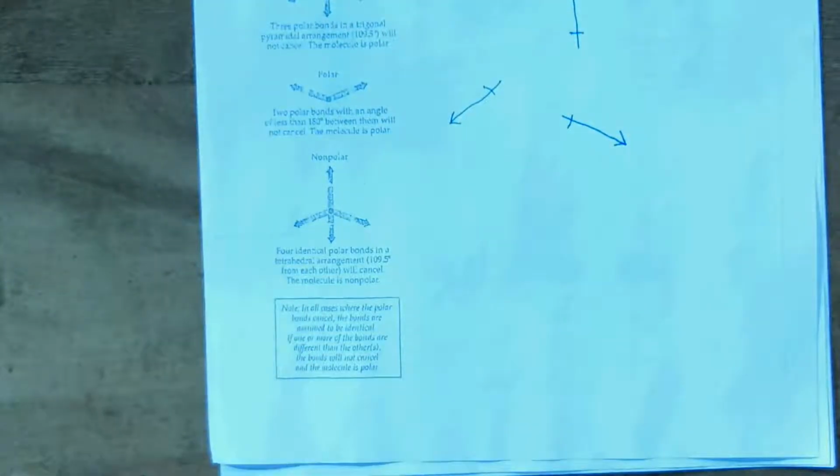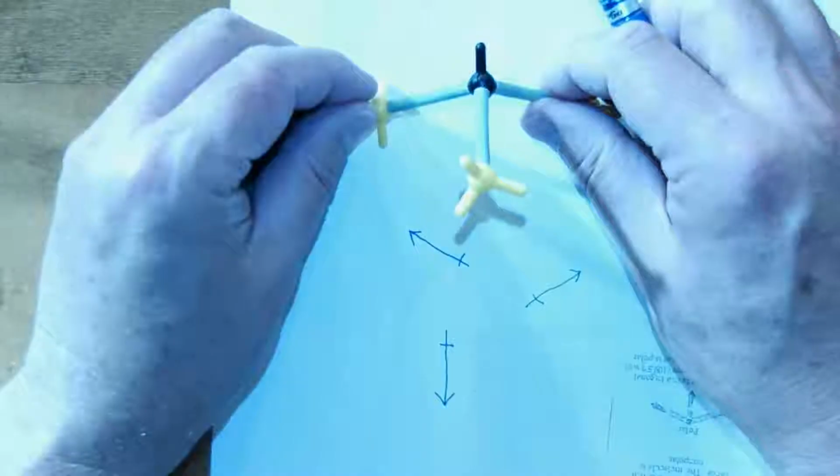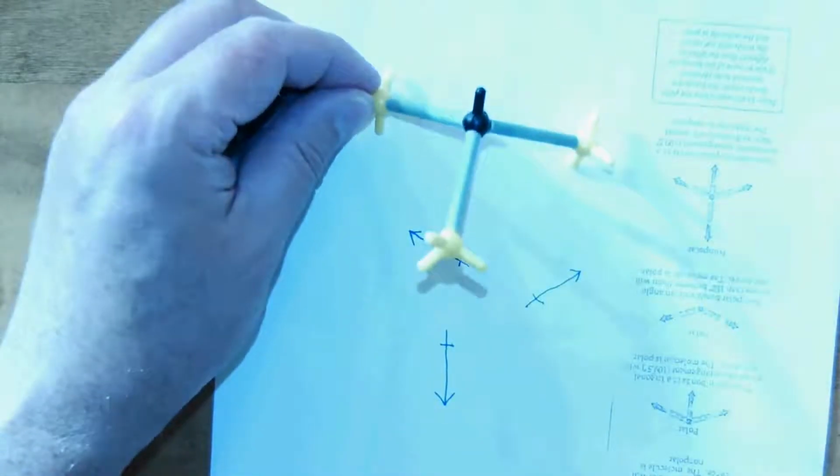Now, if it's not flat, however, as we showed you here for the NF3, again, use that analogy of the boat floating in the river or the lake.